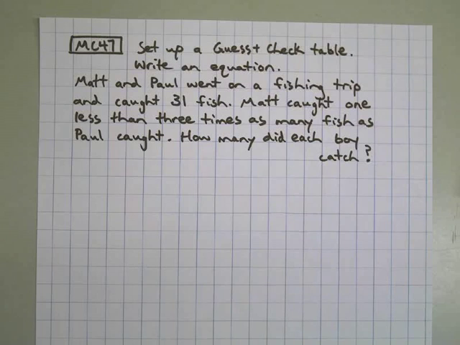Write an equation. Matt and Paul went on a fishing trip and caught 31 fish. That's if you add up all of their fish together. Matt caught one less than 3 times as many fish as Paul caught. How many did each boy catch?